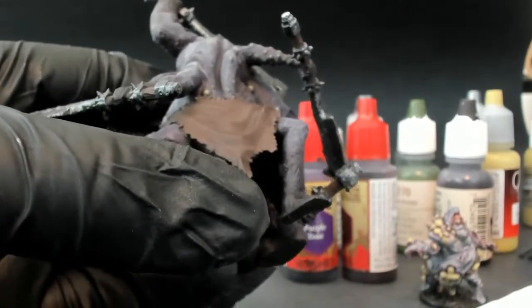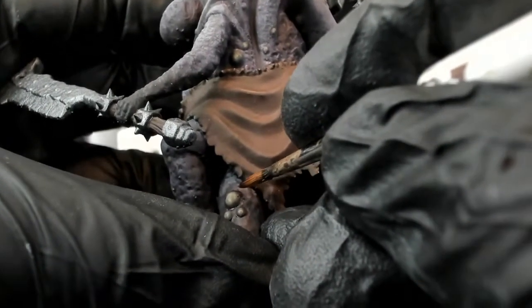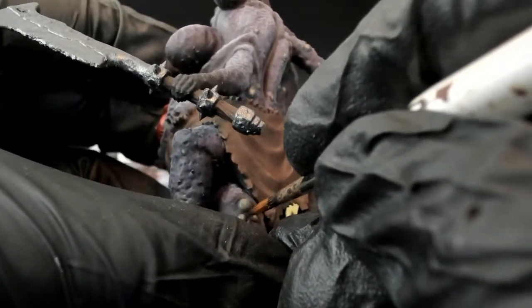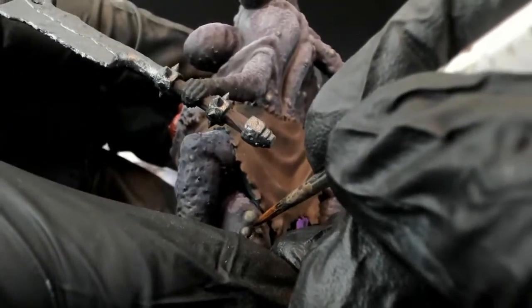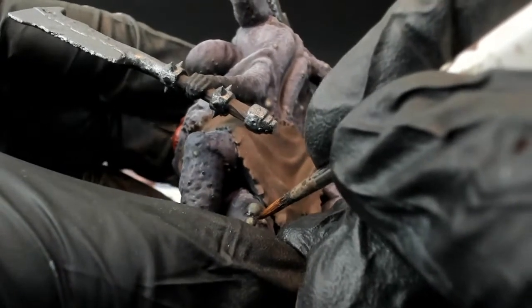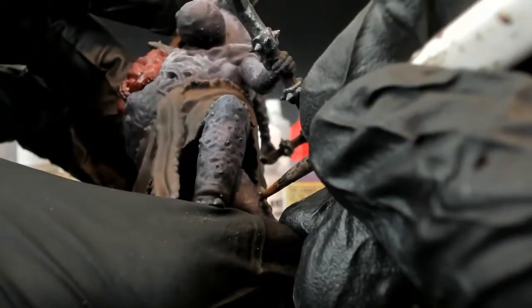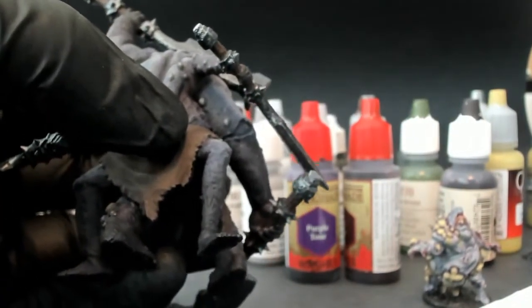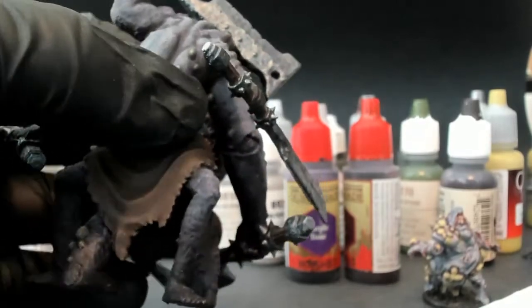To the number of noises they can make. Yeah, I've gotten really into Nurgle stuff lately, so I'm trying to see if I can experiment with different Nurgle-y stuff.